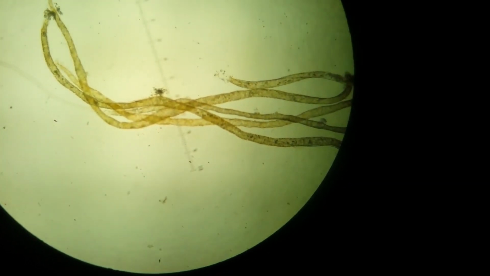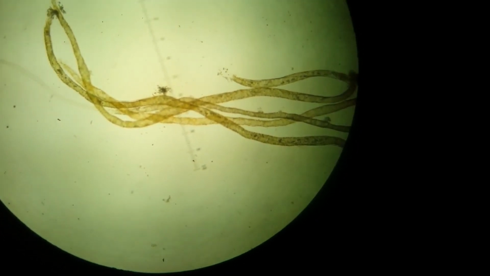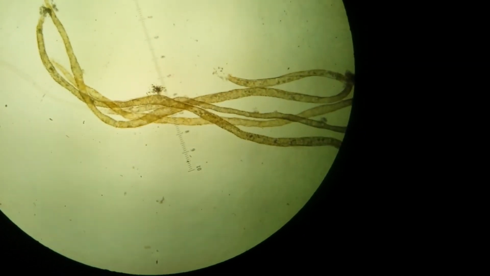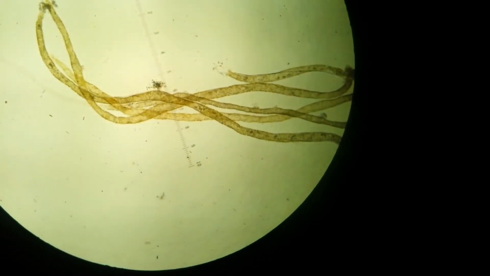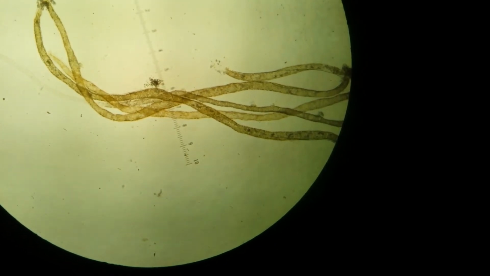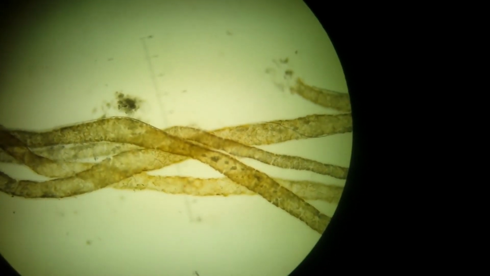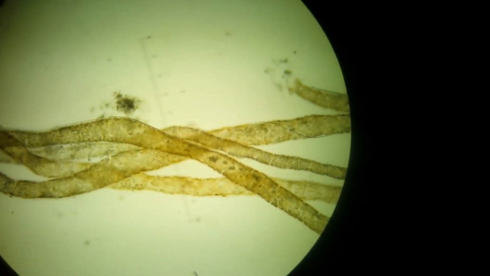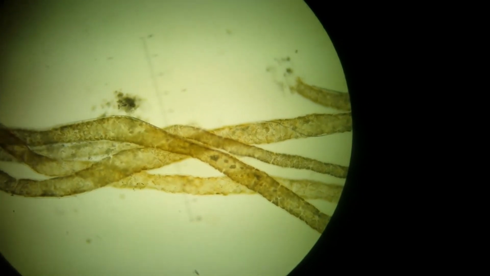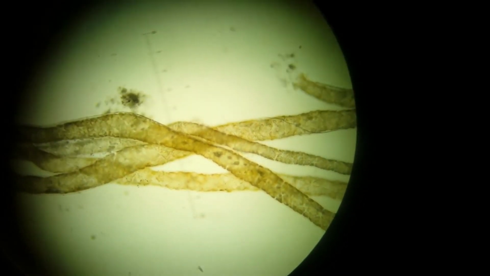So you can see active solute secretion happening. Amazing. Again, a really awesome view of substances traveling through the Malpighian tubules here. So we're just dissected out of a cricket.